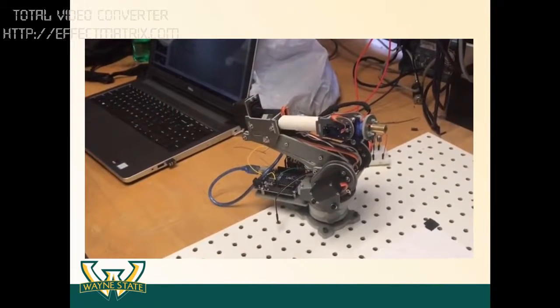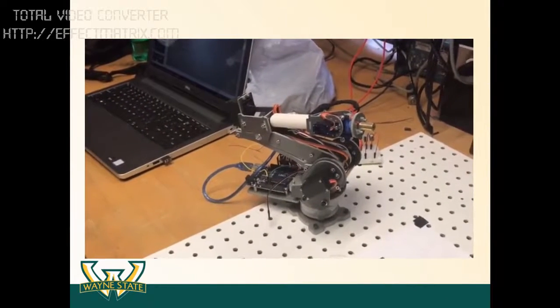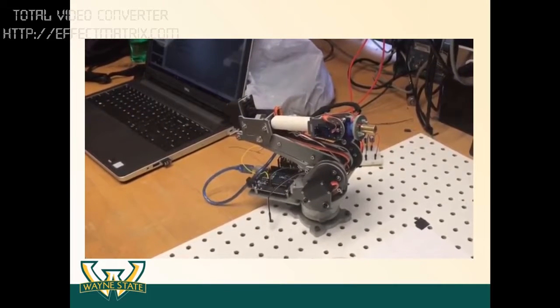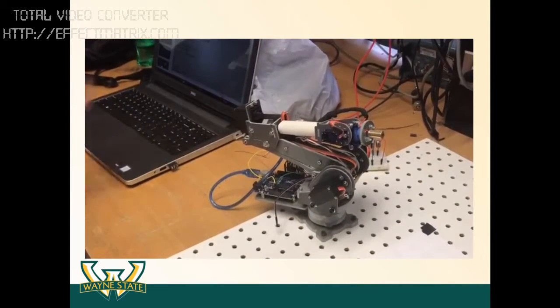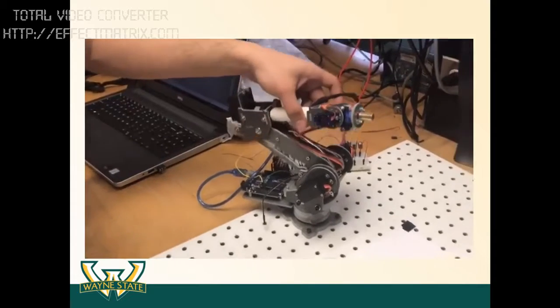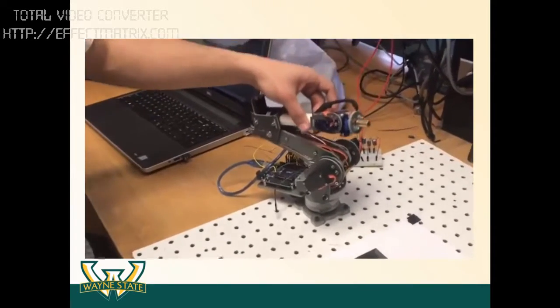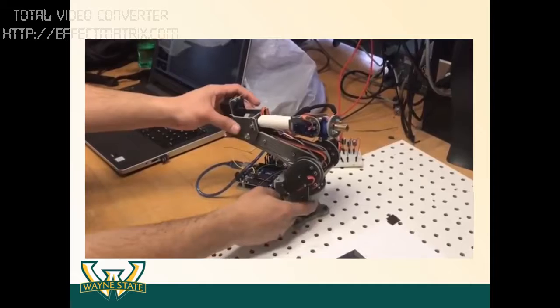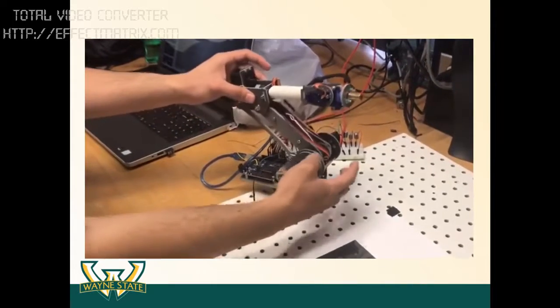Hello everyone, this is group 7 and the title of our project is simulation of radio surgery using a robotic arm. You can see this is our model of a robot arm which has 6 degrees of freedom. This is our first joint, which is the first servo.